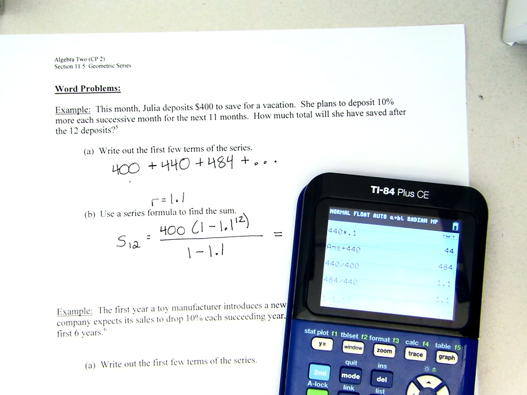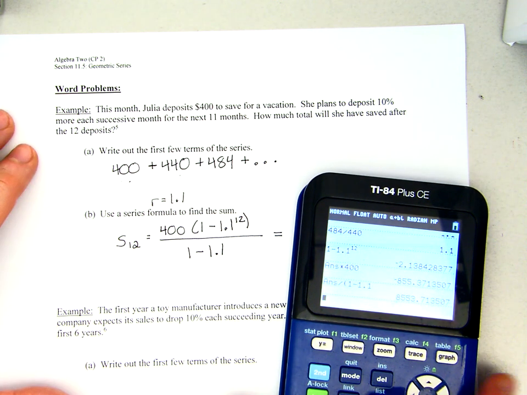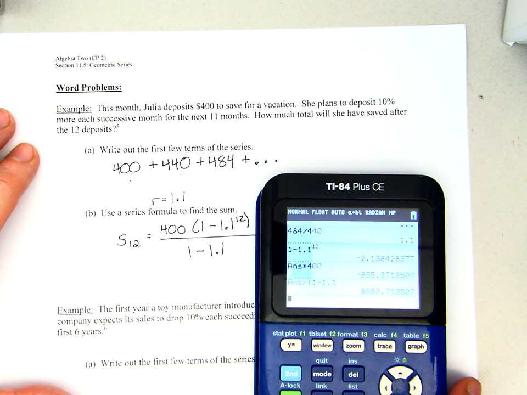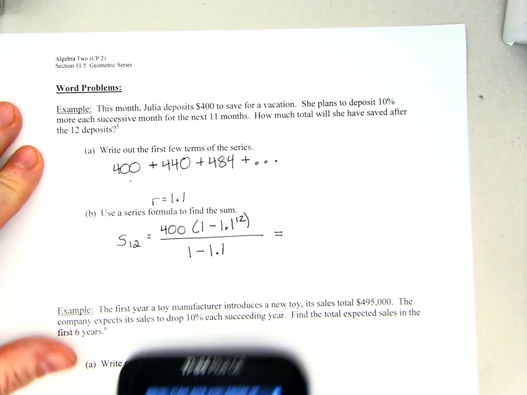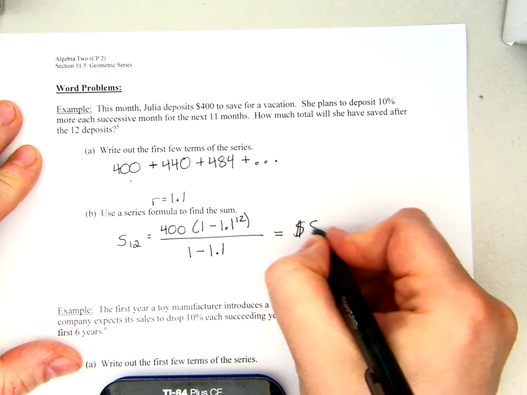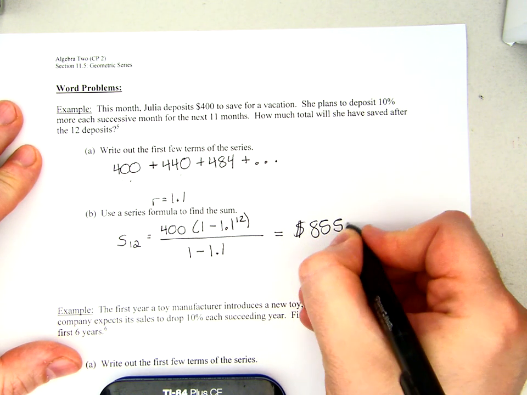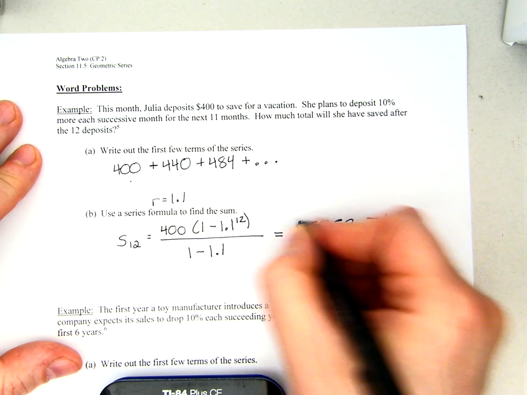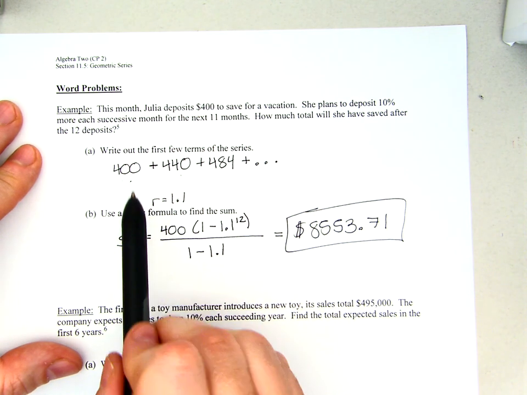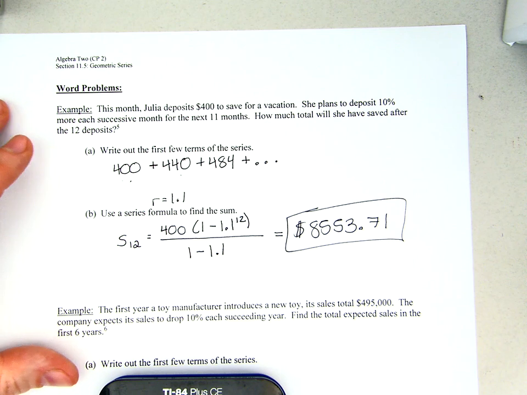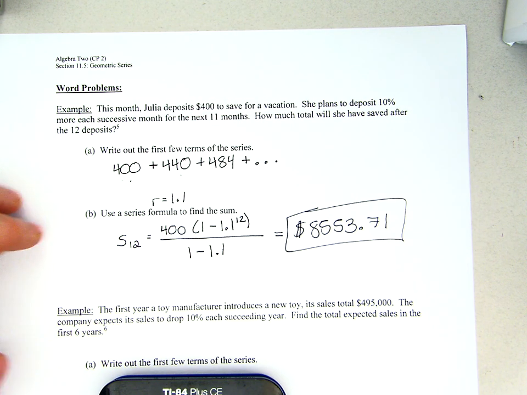One minus 1.1 to the 12th times 400 divided by 1 minus 1.1. I'm getting about $8,553.71. This is not how much money she deposited in the 12th month. This is all 12 of those months added together. Let's look at one more.